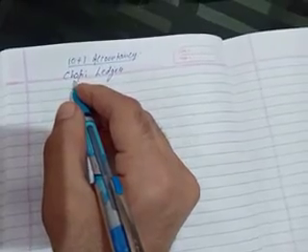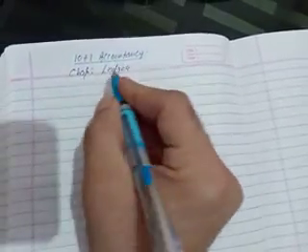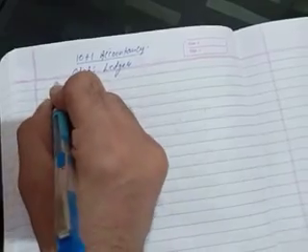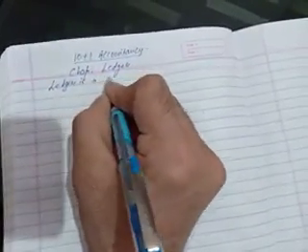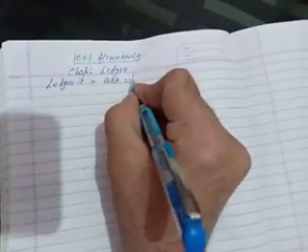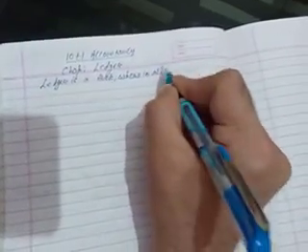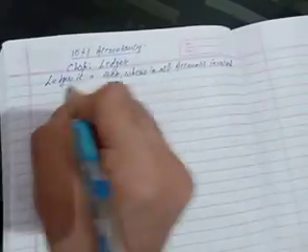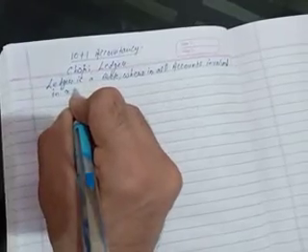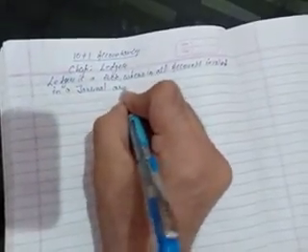Today we are going to start with a new chapter which is ledger. Basically, ledger is a book wherein all accounts involved in a journal are posted.